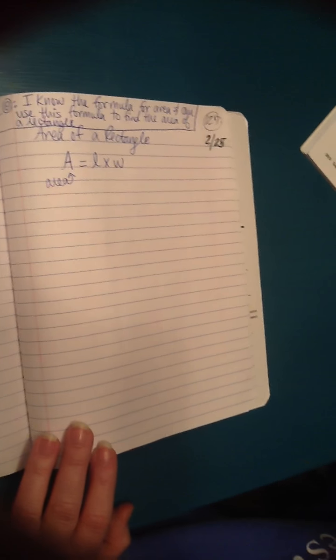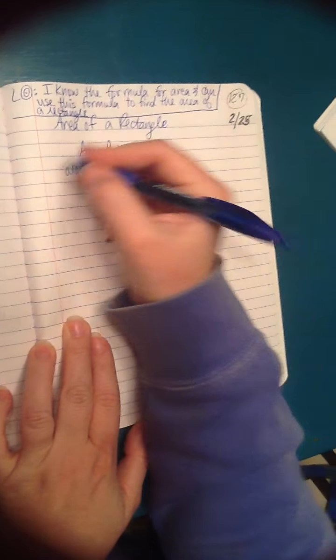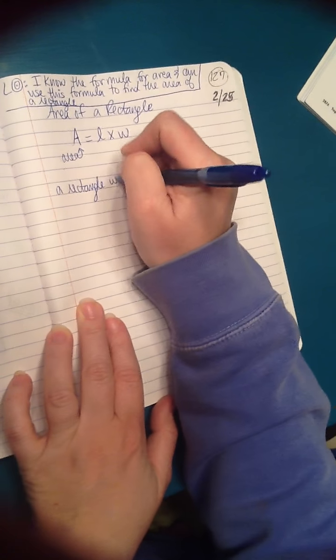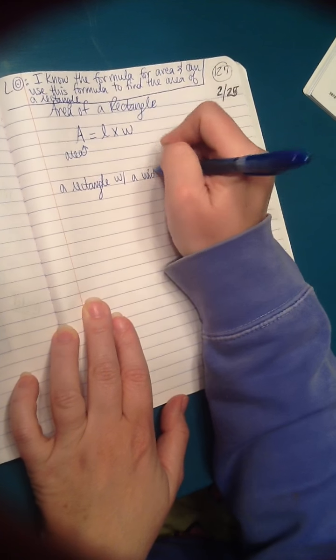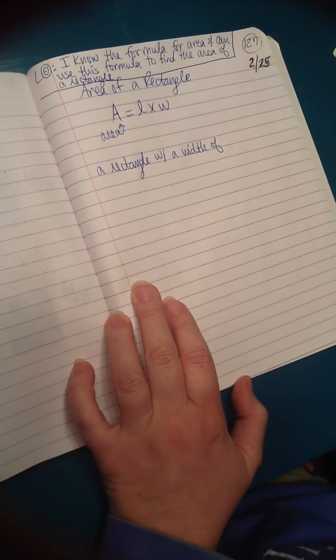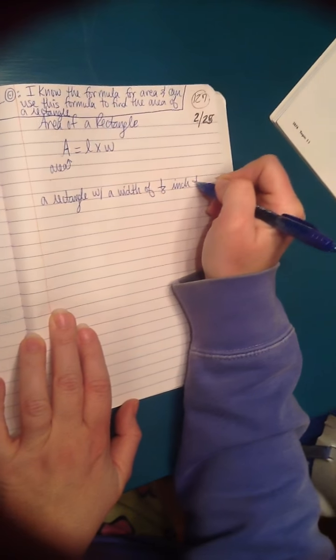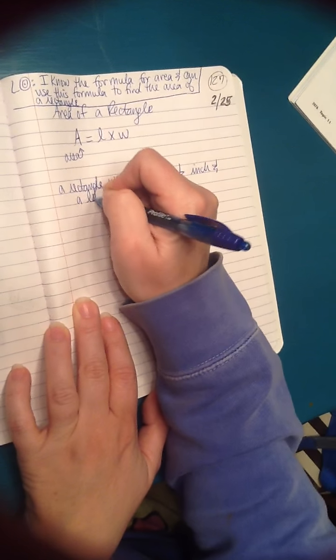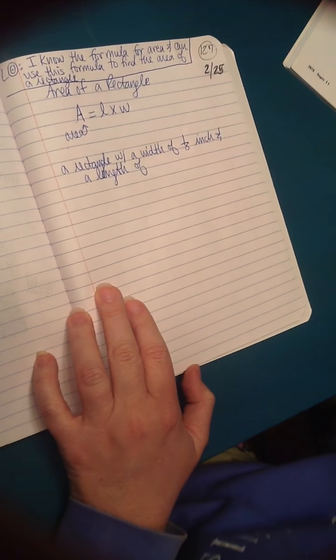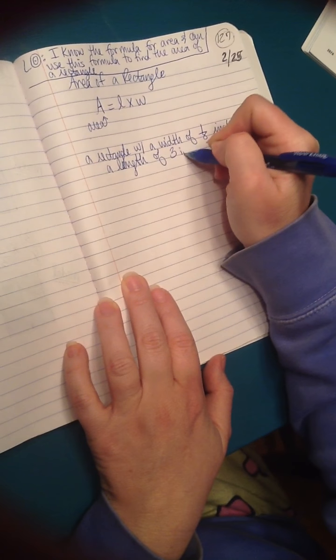So what's going to happen if you have a rectangle with a width of 1/8 inch and a length of 3 inches?